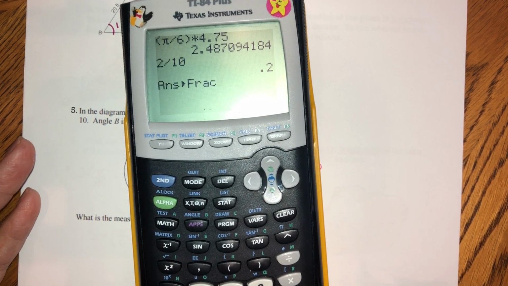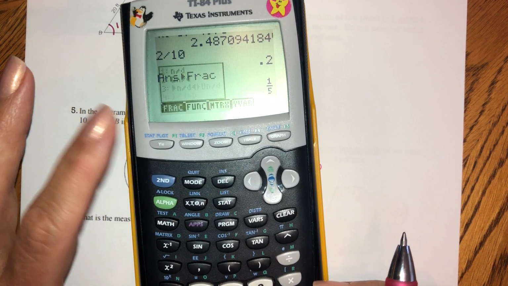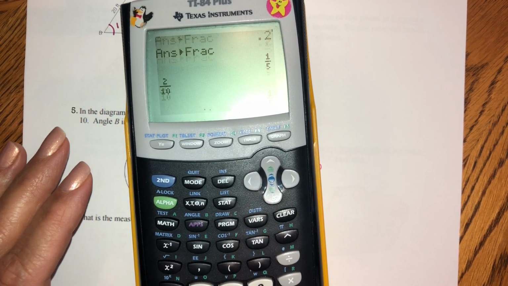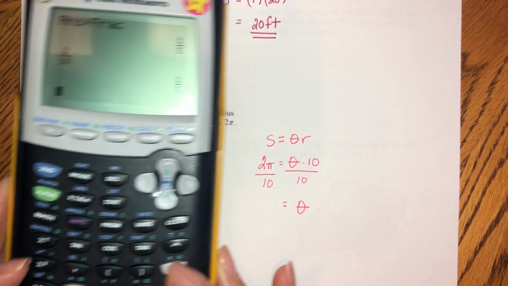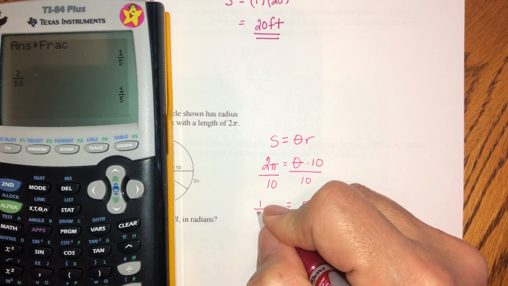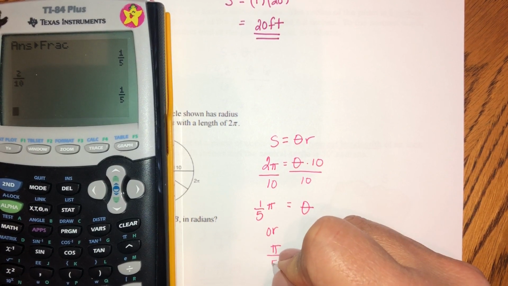So you can do it the long way like that, or we can use that little hidden fraction thing again and put in the 2 over 10 this way. And we end up with 1/5 either way. We get the same answer both times. And so my final answer here is 1/5 pi, or the way I would probably write it would be pi over 5. But technically they're both right.